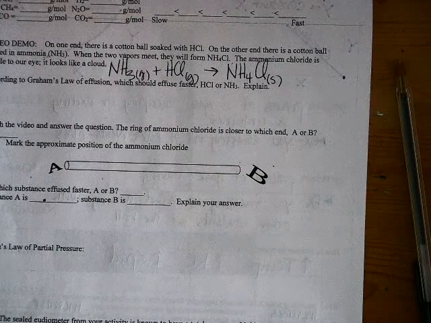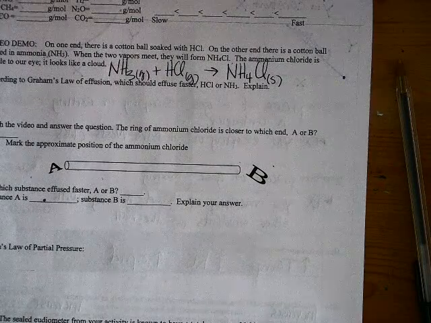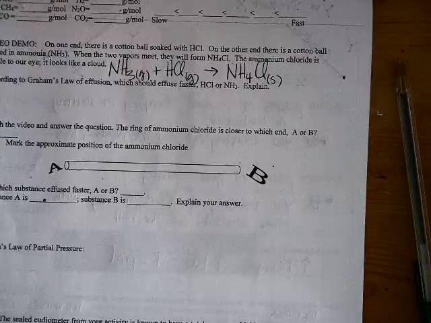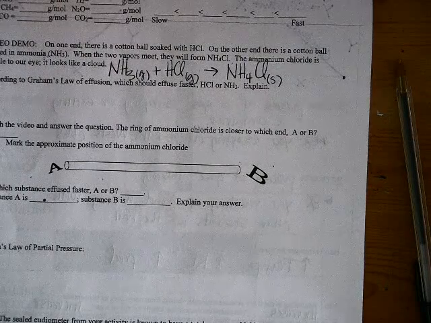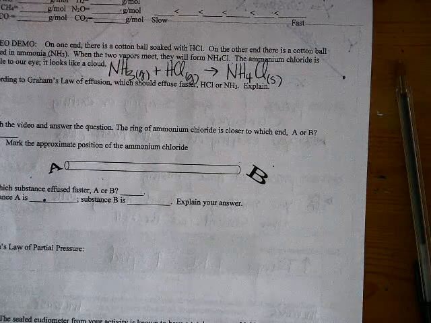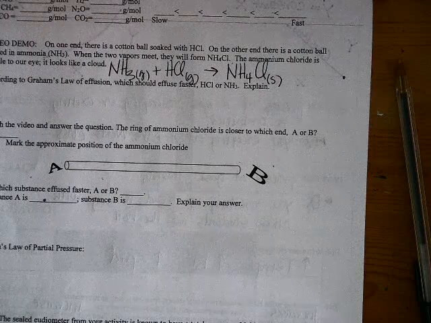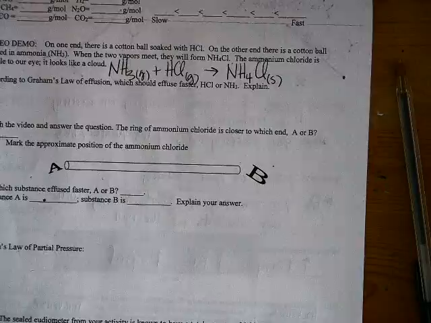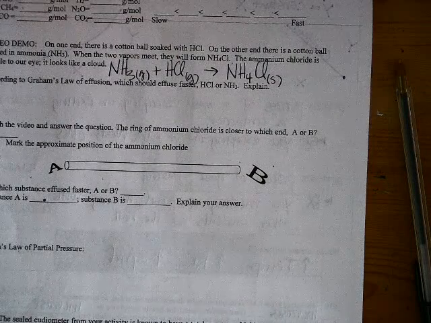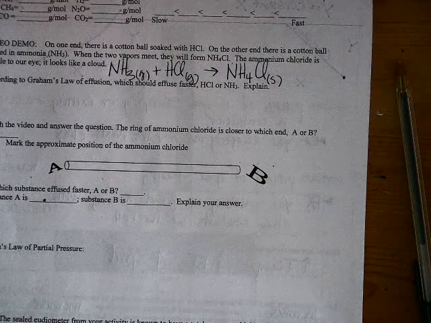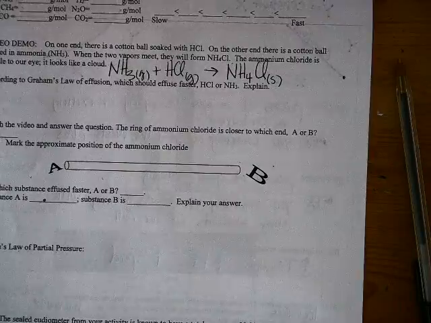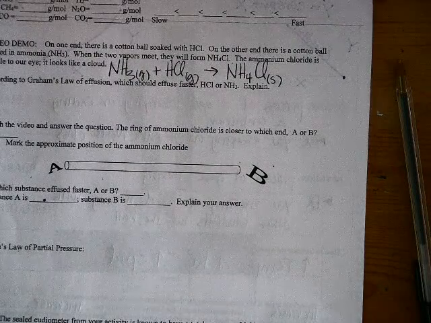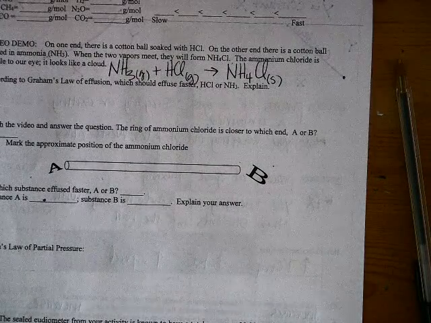Now what do you notice? One is faster than the other. We've got different colors and different molecules. Which one would you say is the faster one? The one on the left or the one on the right? The one on the left. Again, we can see it moving faster. Also, did they meet in the middle? No, they met closer to the slow side, right?